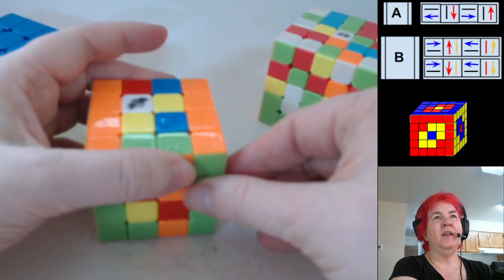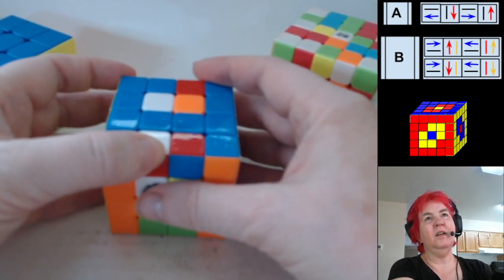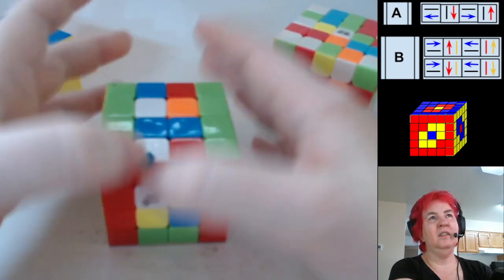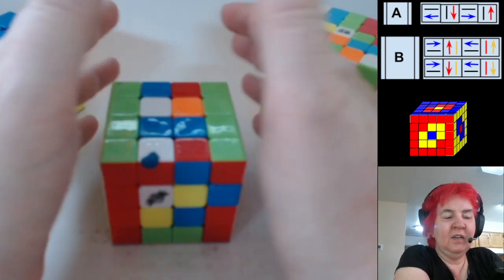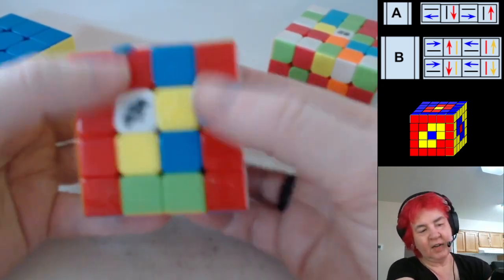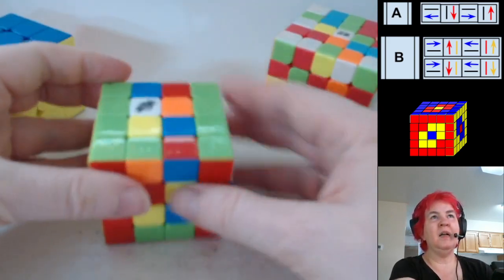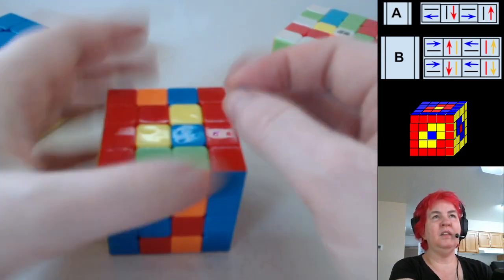So there are things that even an expert cuber can still learn. It breaks it down to where it's intuitive. If all you've learned is algorithms, you may not actually understand what's happening. But this makes it more intuitive.